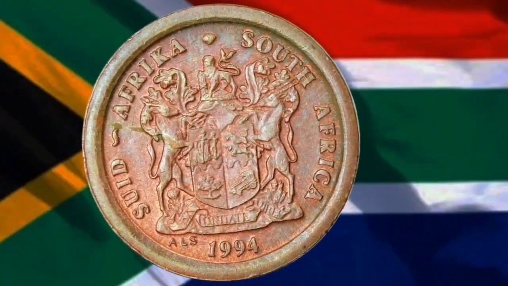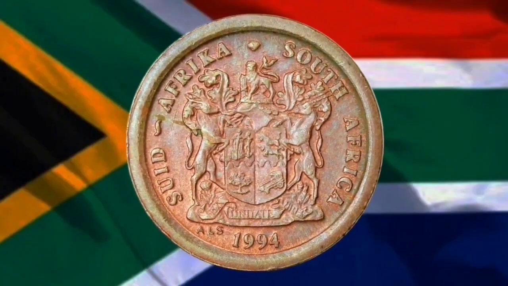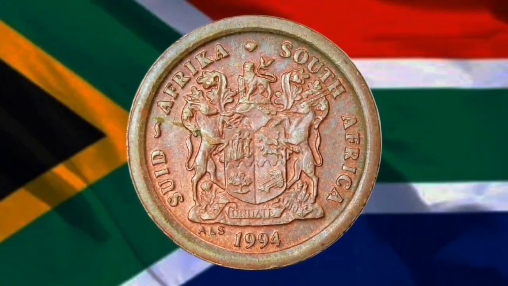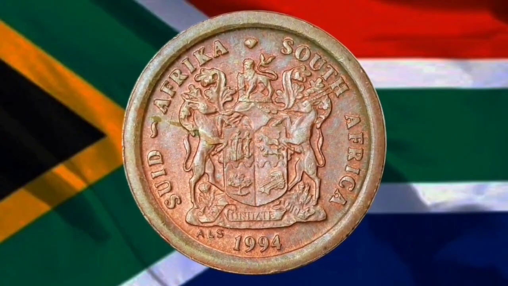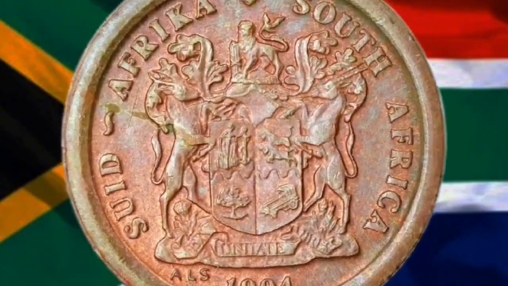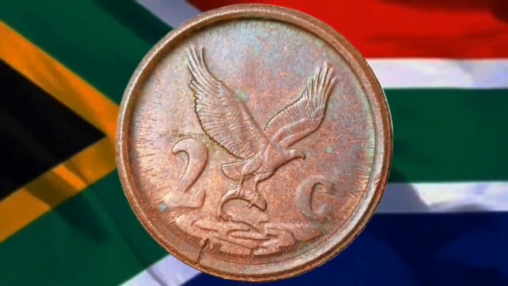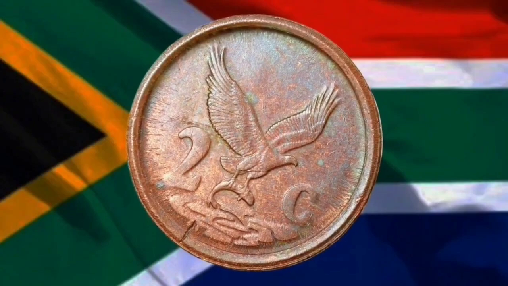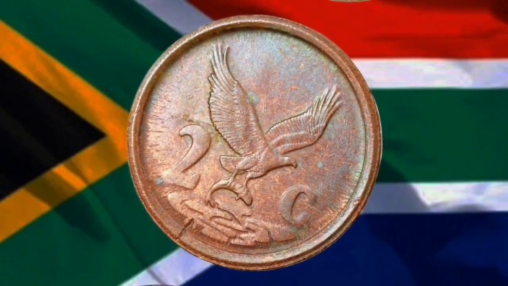It is also important to note that some special edition or trial strike 2 cents coins from 1994 are believed to have never entered circulation. These test coins, if authenticated, could be worth staggering amounts due to their extreme rarity. Now let's talk about value.